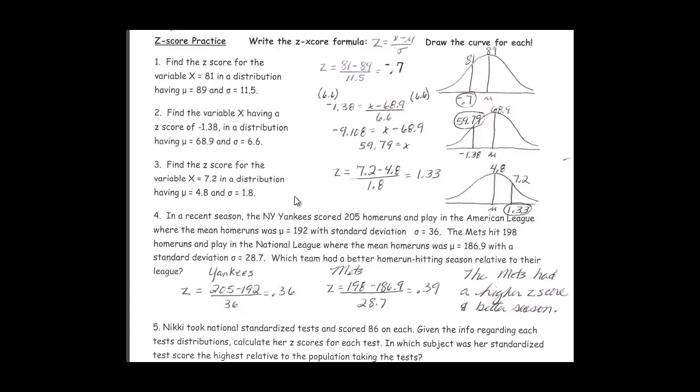So for number three, find the z-score for the variable x equal to 7.2 in a distribution having mu equal to 4.8 and sigma equal to 1.8. Plugging everything in here, we solve and we find that we have a positive z-score to the right of our mean, 1.33, and that would be associated with that data value, which makes sense when we see everything along the curve.